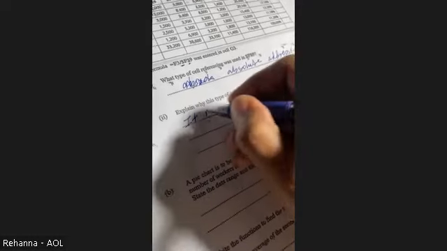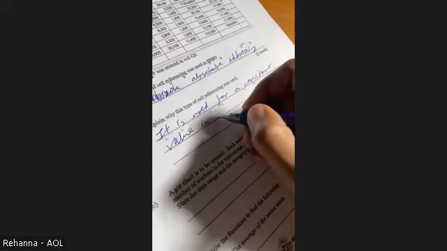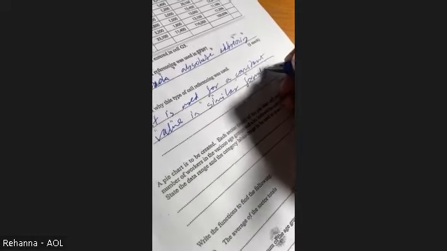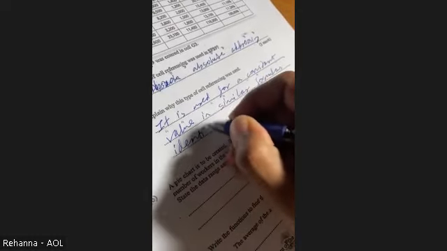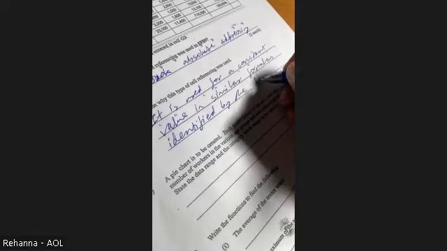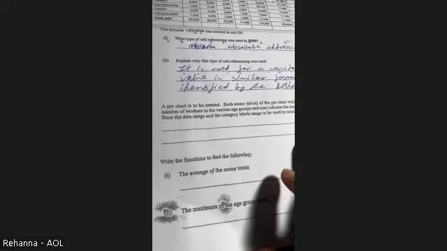It is used for a constant value in similar formulas. All right. Identified by the $. Okay. All right. Next question.